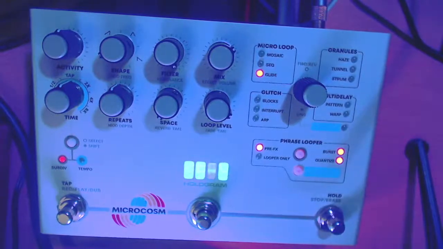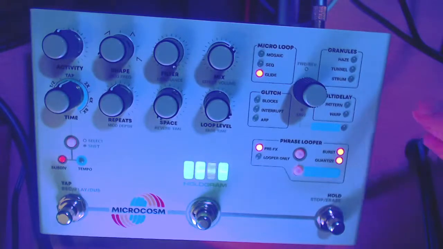Yeah, so it's a nice looper. The quantized aspect of the looper is especially nice for me because I'm not very precise at looping things, so it allows me to act more precise when I'm not. All right, let's stop the loop.